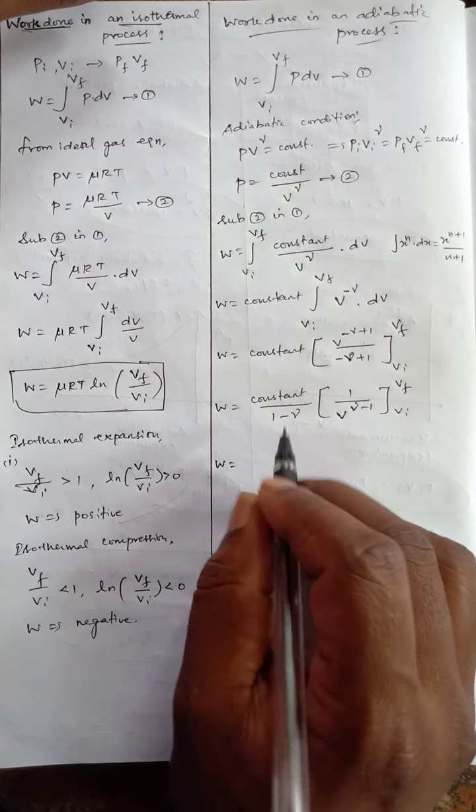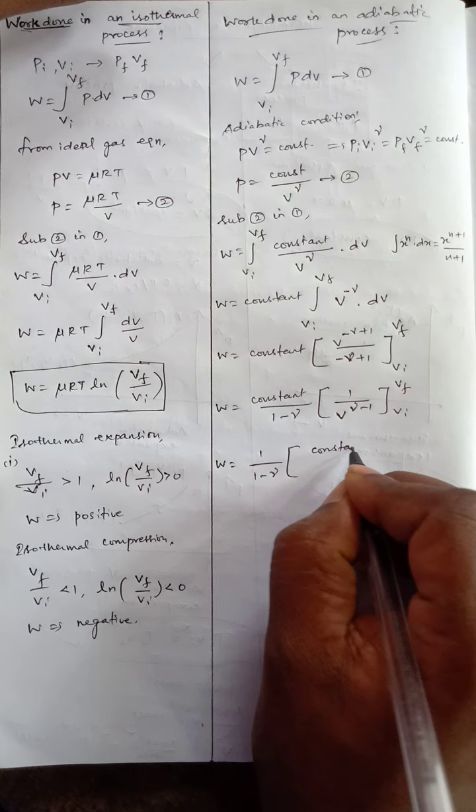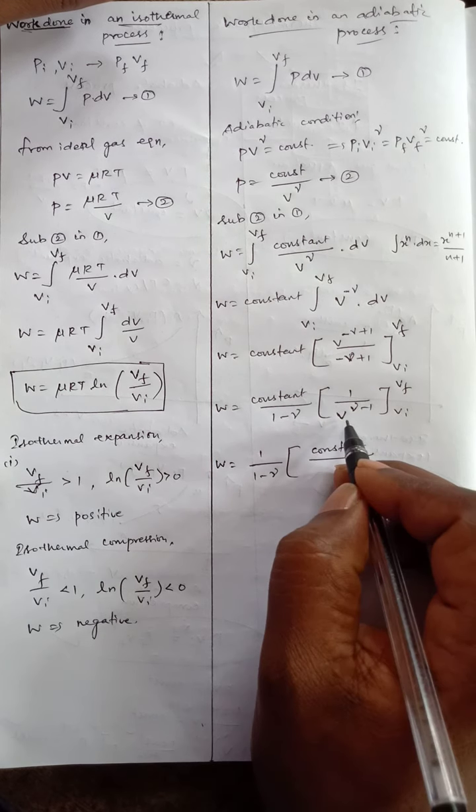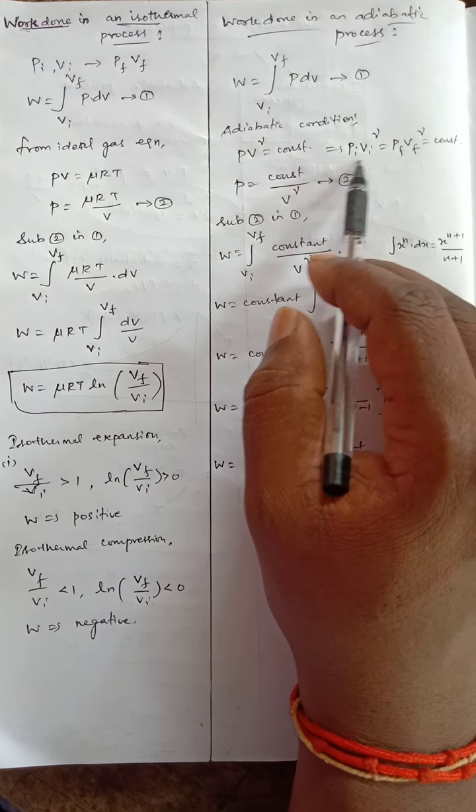Now we have to bring the constant into the bracket. So 1 by 1 minus gamma, bring the constant into the bracket. Now apply the limits: Vf minus Vi, upper limit minus lower limit. So the constant of the upper limit we will write as Vf power gamma minus 1, upper limit minus lower limit means put constant by Vi power gamma minus 1. The constant value here is what? Pi Vi gamma is equal to Pf Vf gamma. This is for initial, this is for final.